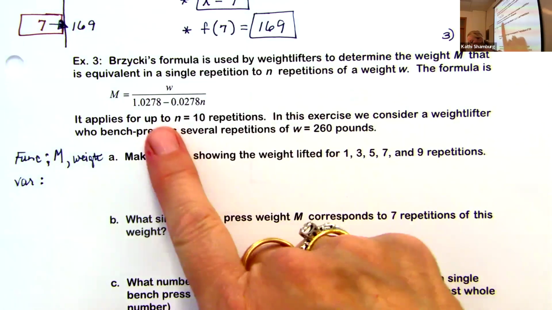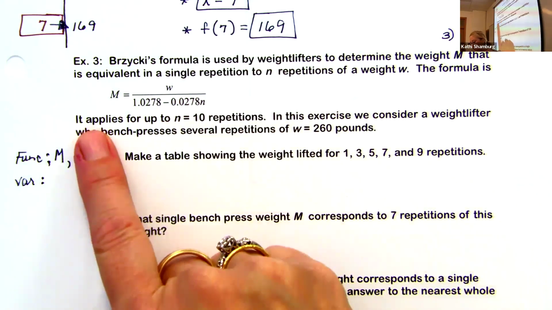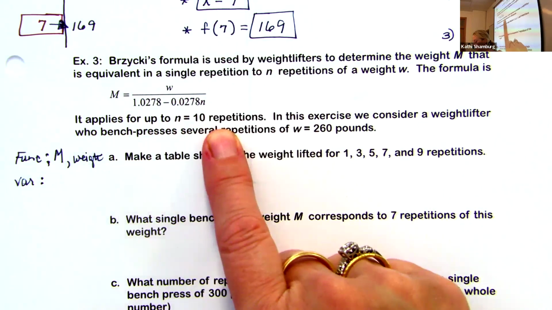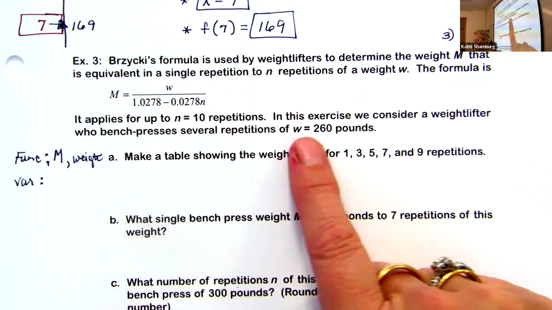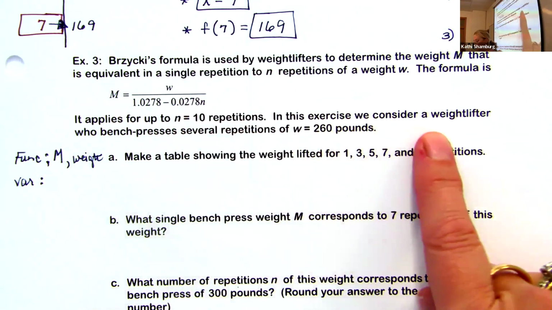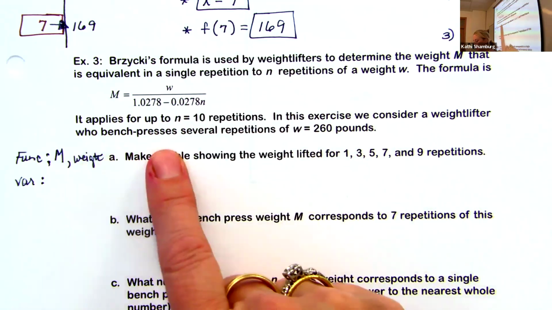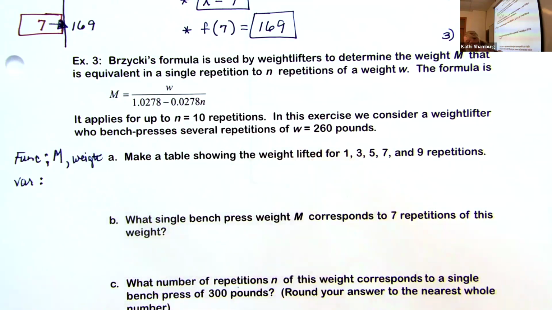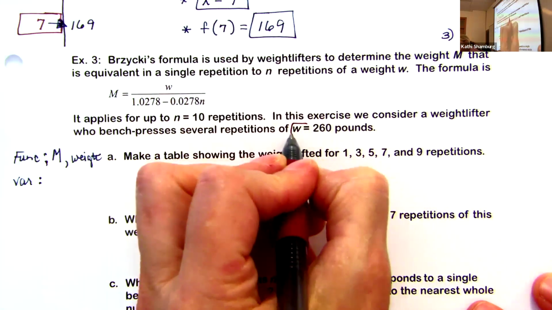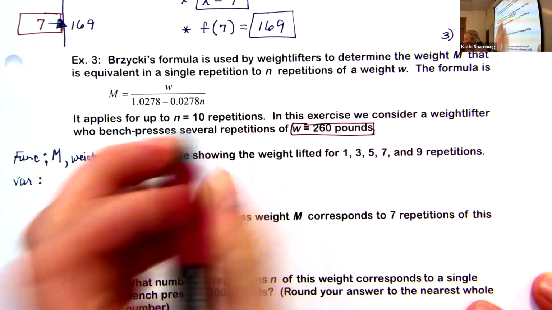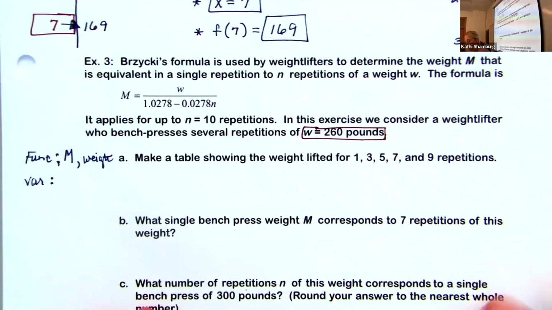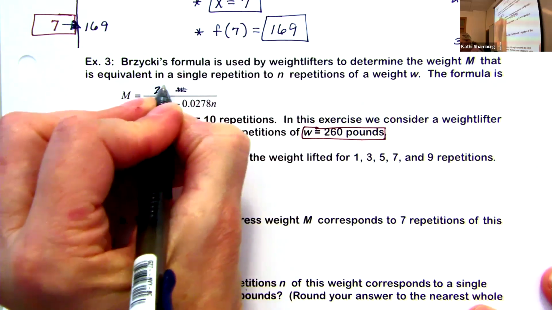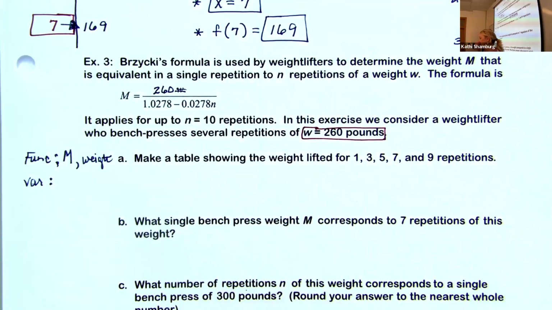All right, so they give me this equation, and then it says it applies for up to N equals 10 repetitions. In this exercise, we consider a weightlifter who bench presses several repetitions of, and what does it do? It gives me the value of W, doesn't it? So since it gives me the value of W, I'm going to come up here, and in my equation, I'm going to replace that W with 260.